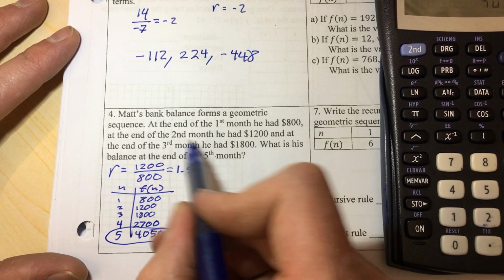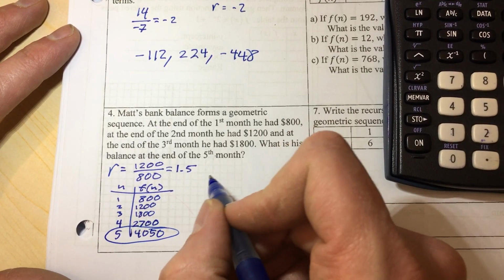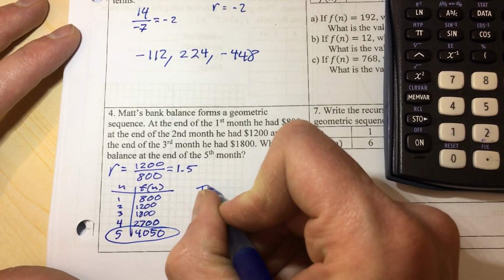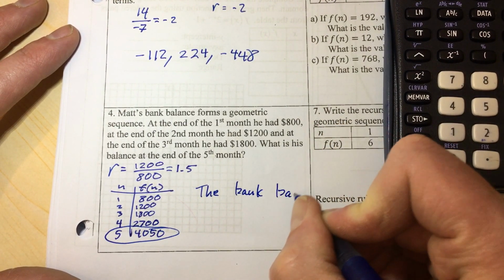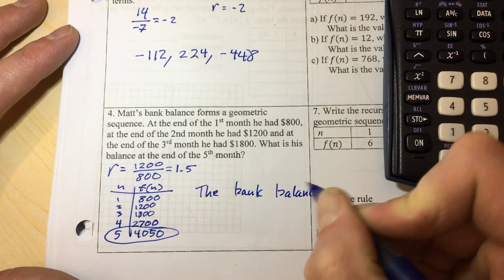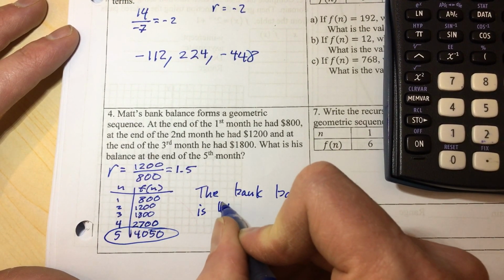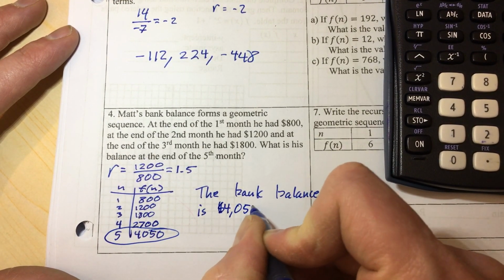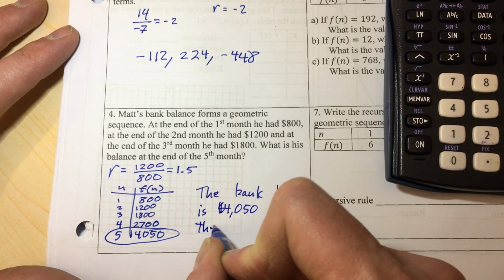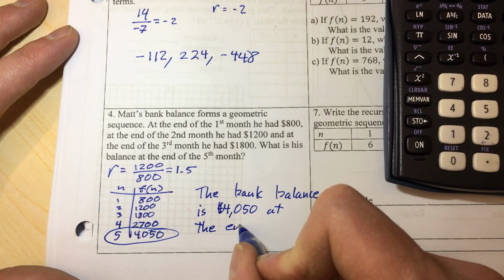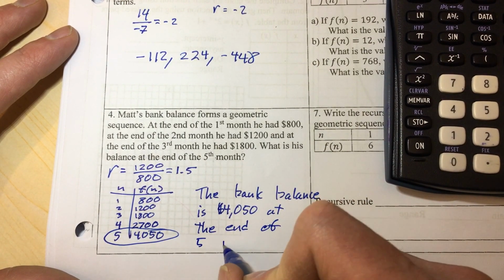Because this is a word problem, I'm looking for a sentence answer, and you should say something like, the bank balance is $4,050 at the end of 5 months.